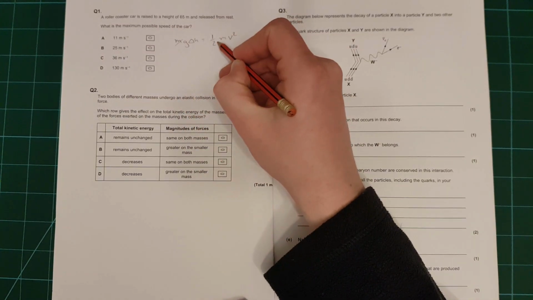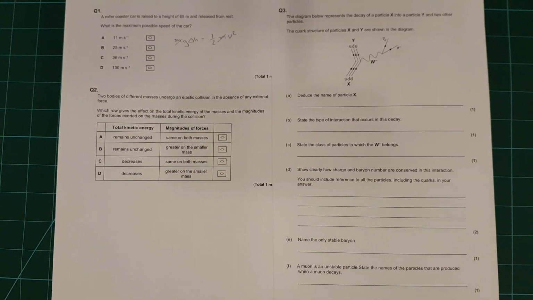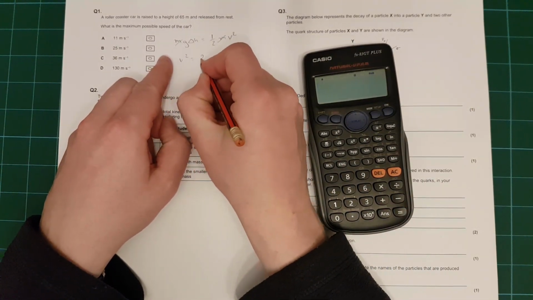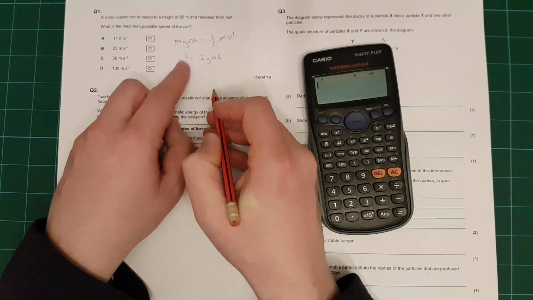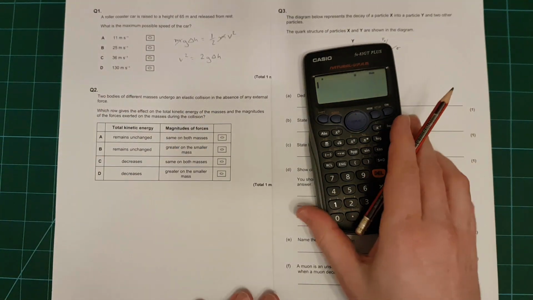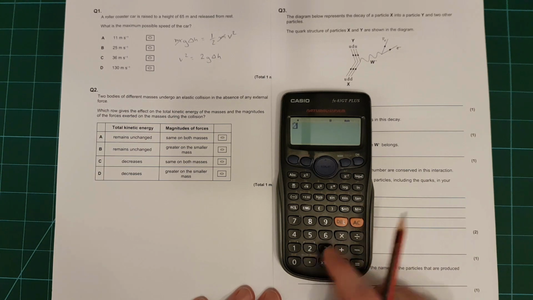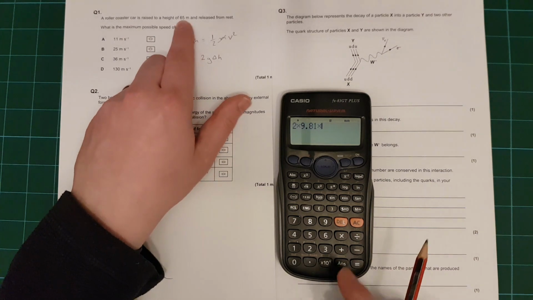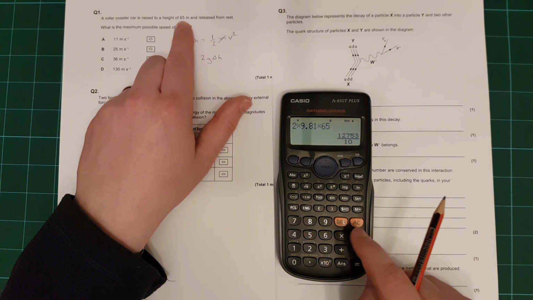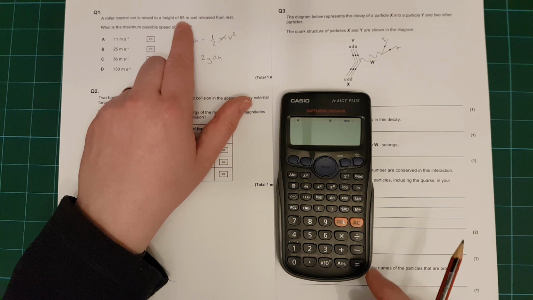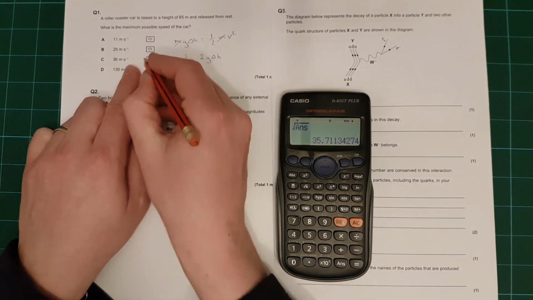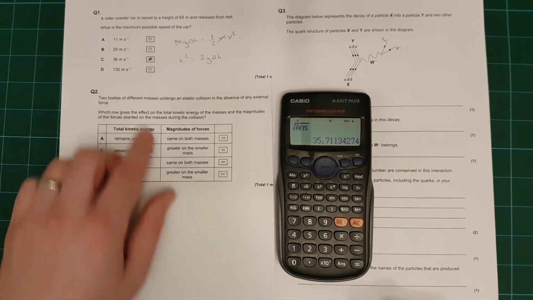The m's cancel, so it doesn't matter what the mass of the roller coaster car is. And we have v squared is equal to 2g delta h. So let's solve that. So 2 times 9.81 times delta h, 65. And we need to square root that answer, giving us 35.7, so 36. So the answer is C.